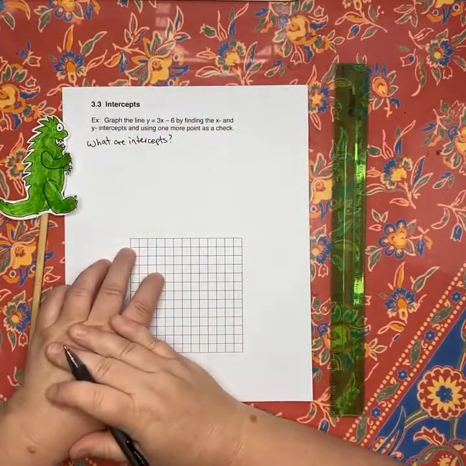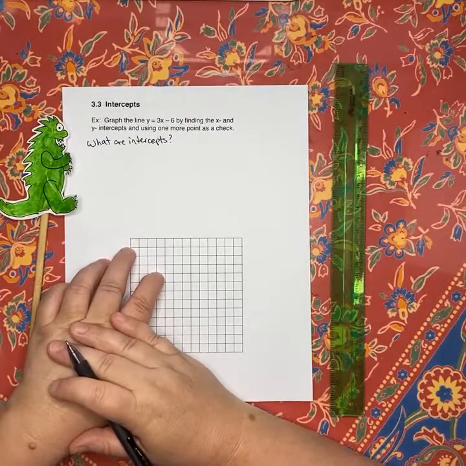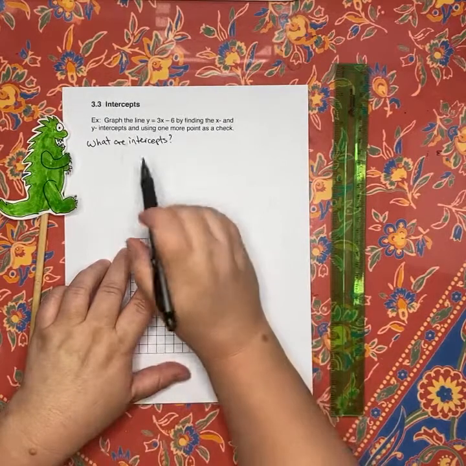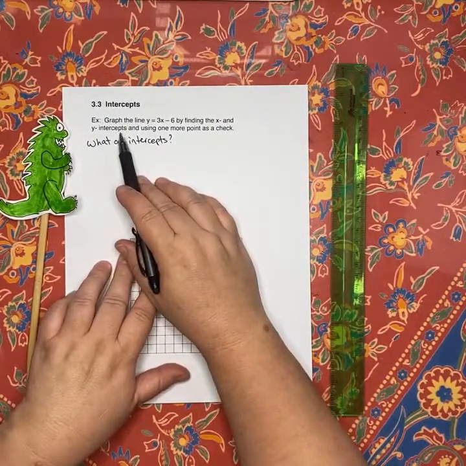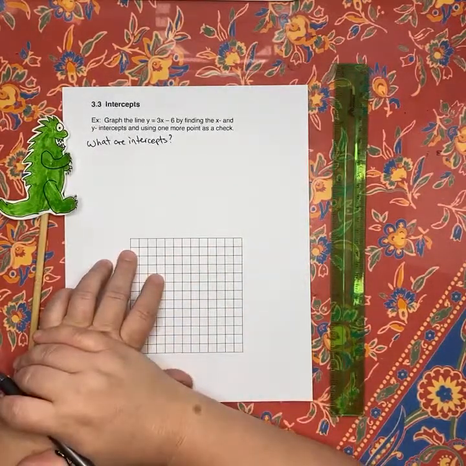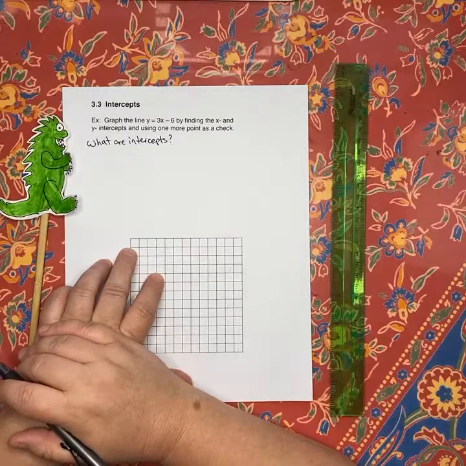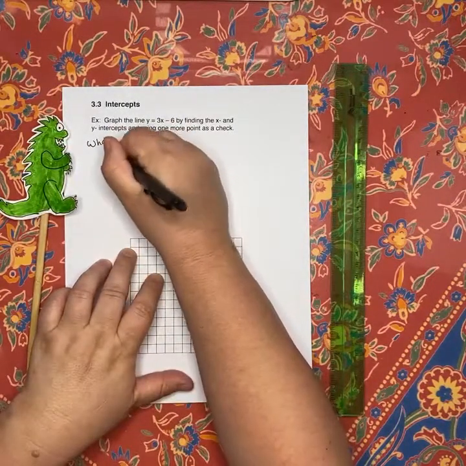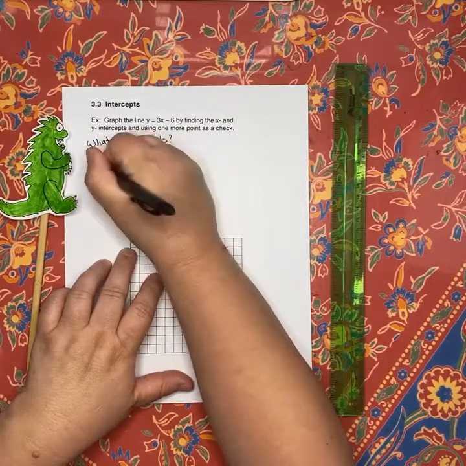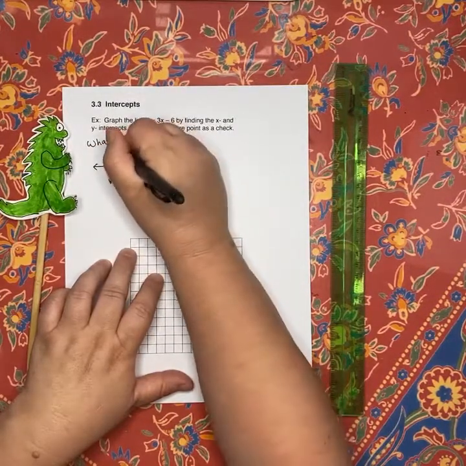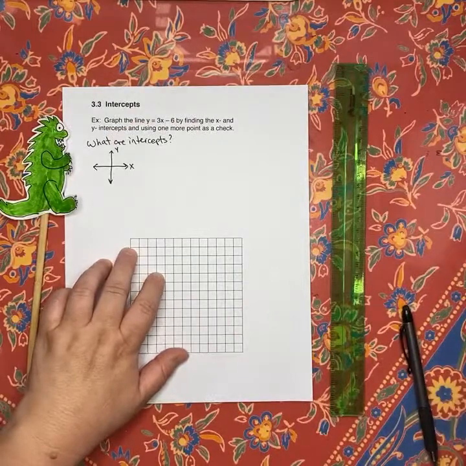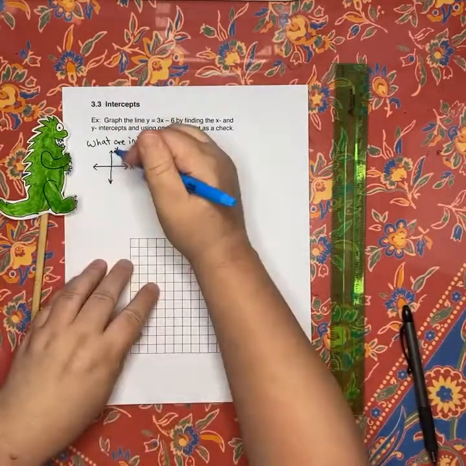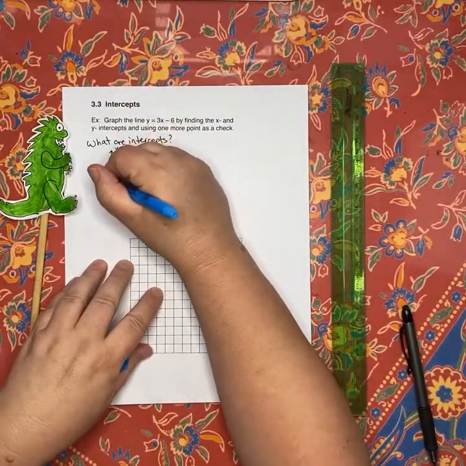An intercept is the place where a line intersects. I know it says intercept, it's a slightly different word. Intersects the x-axis or y-axis. So if I have, and this is just a little sketch, there's my x-axis, there's my y-axis, and let me draw in a line.